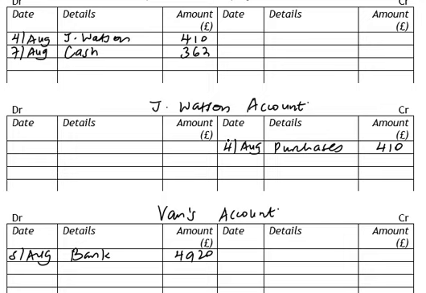Now if you are returning goods to the supplier, the supplier's account is going to reduce, so we debit the supplier's account to record the returned goods. So on 12th August, in the details, I write returns out. The goods returned back to J. Watson, that is 42.